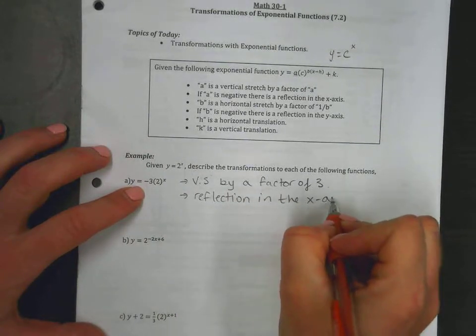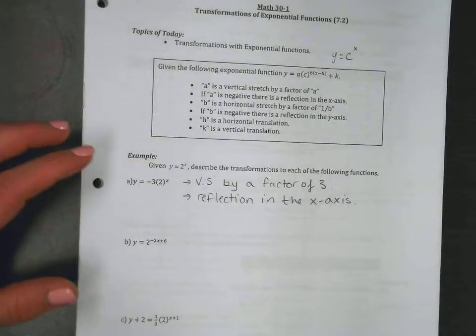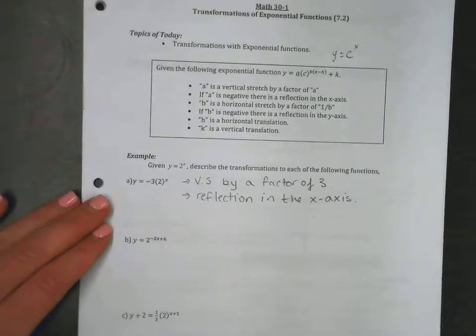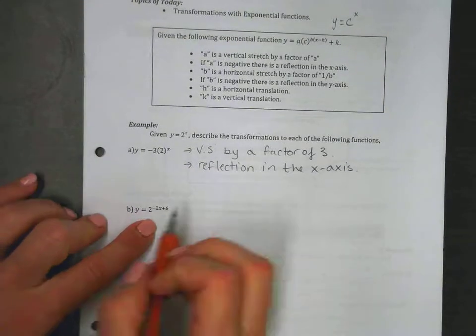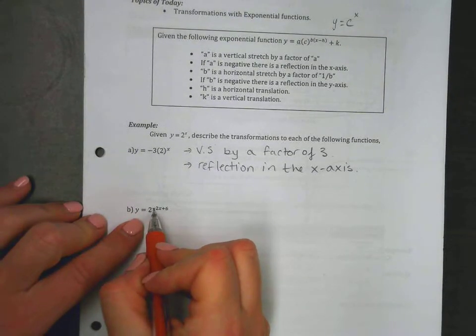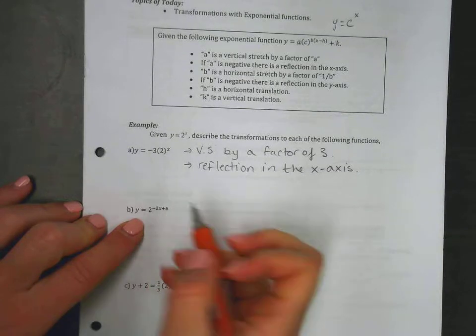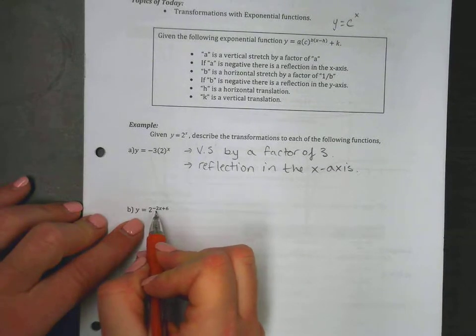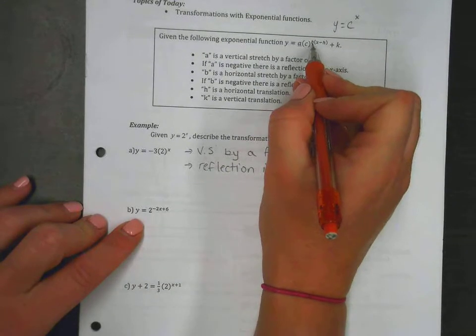Question B, 2 to the power of negative 2x plus 6. So before we talk about this horizontal translation, remember this b value always needs to be factored out of this expression before we can talk about our translation because of our order of operations or order of transformations.